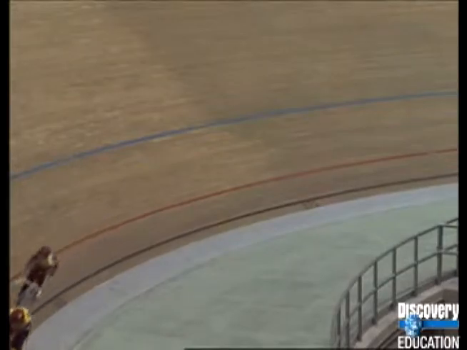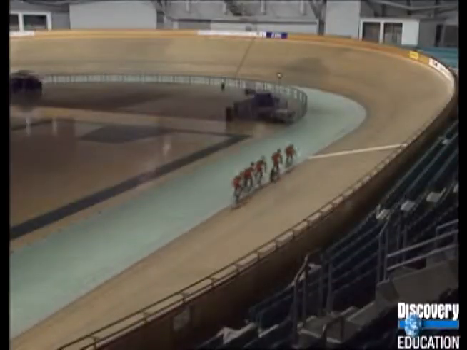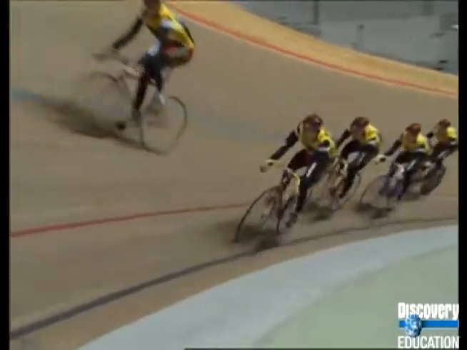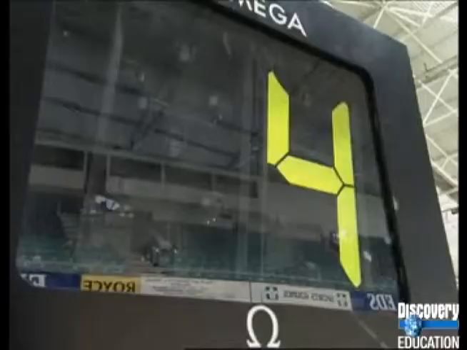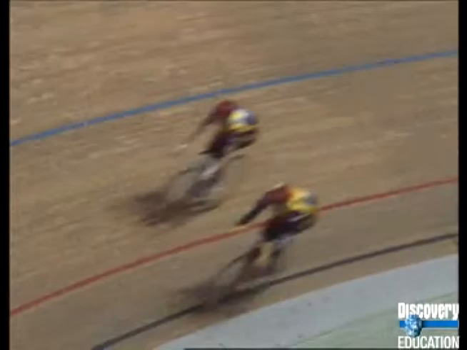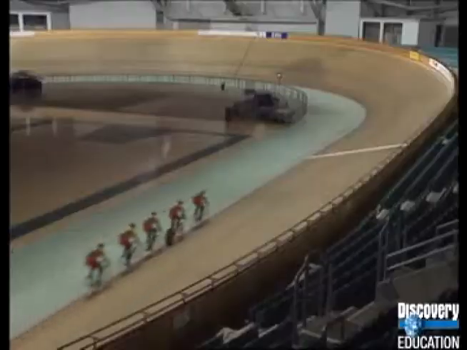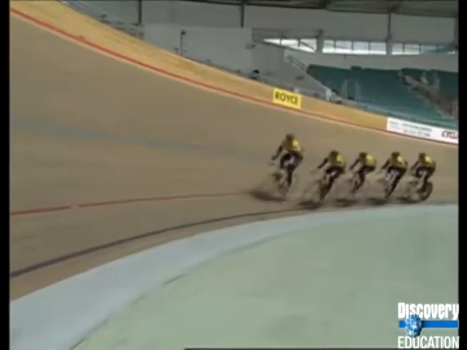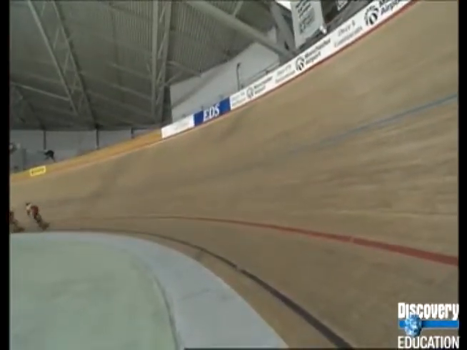Top cyclists can reach a speed of 15 meters a second. That's over 55 kilometers an hour. But during a race, the speed will vary. To understand how something gets faster or slower, you need to know about forces. It's forces that change the speed.